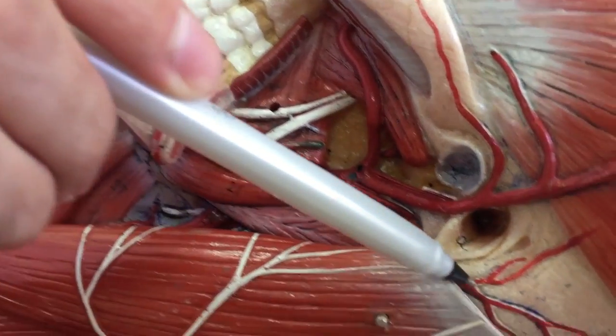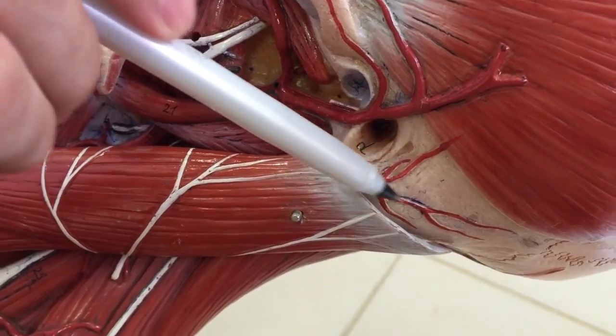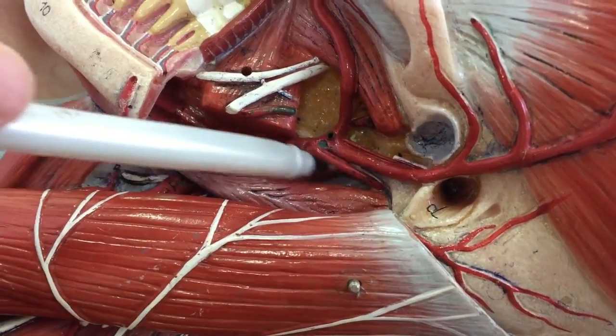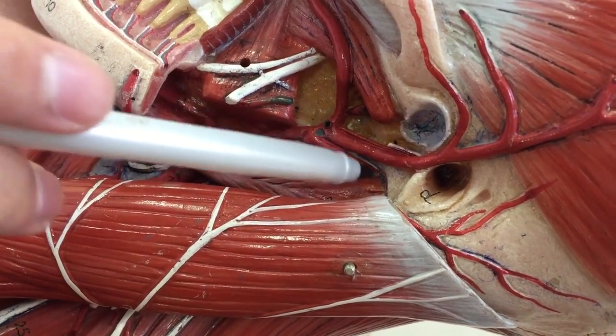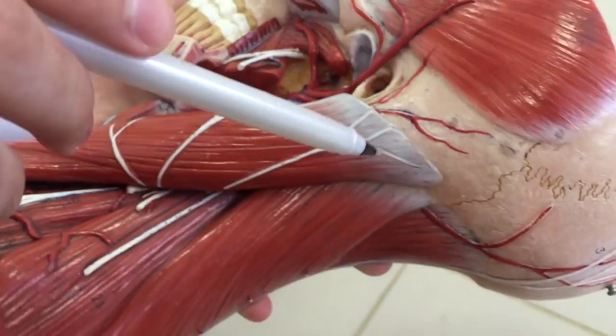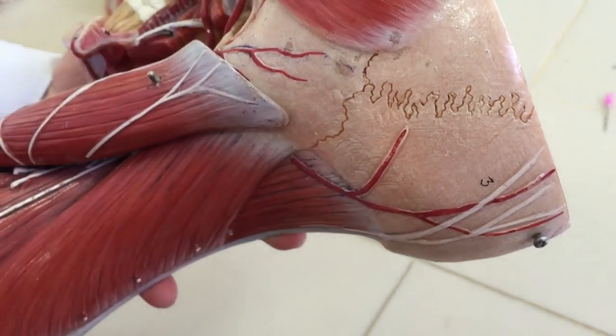For example, this is the posterior auricular artery, again from the external carotid artery, and this could be the occipital artery, again a branch of the external carotid. It will go like that into here. See, this is again the occipital artery.